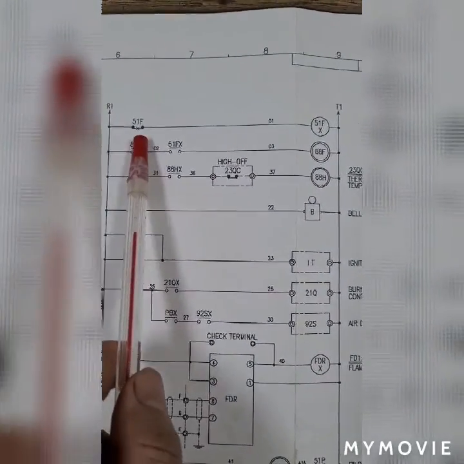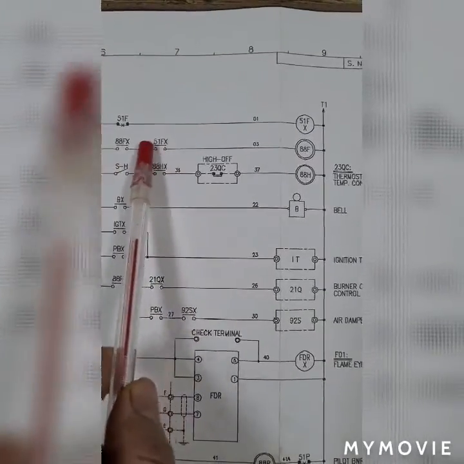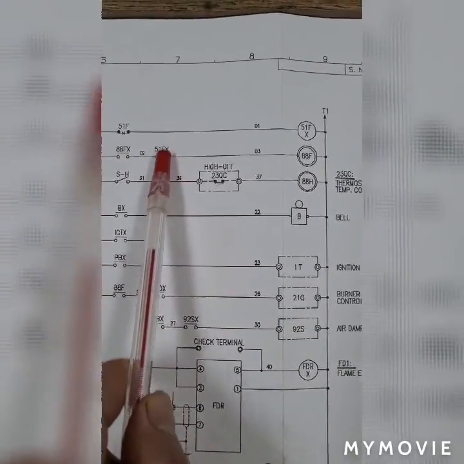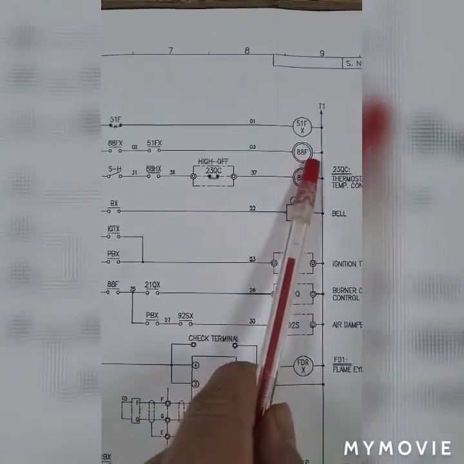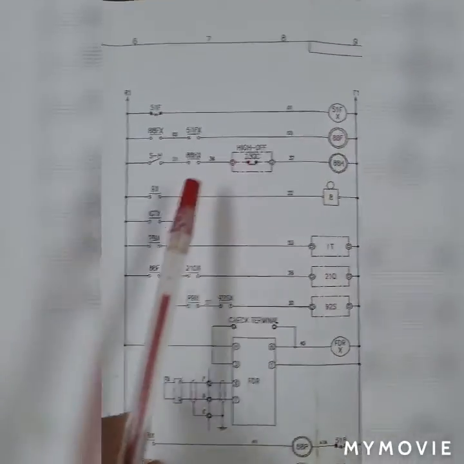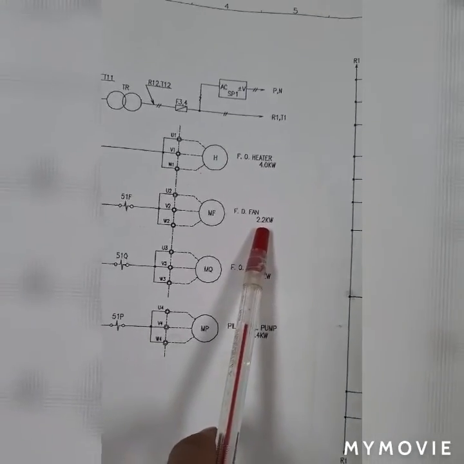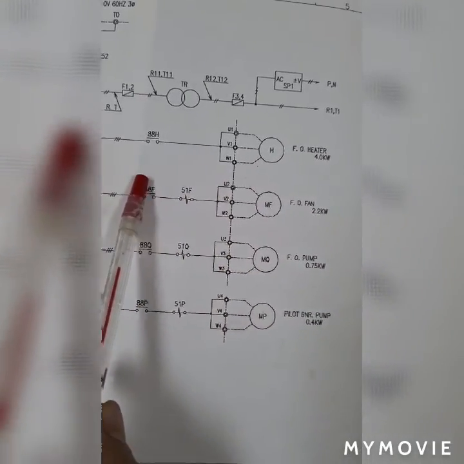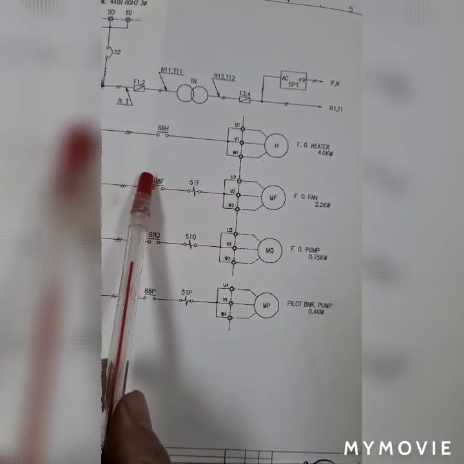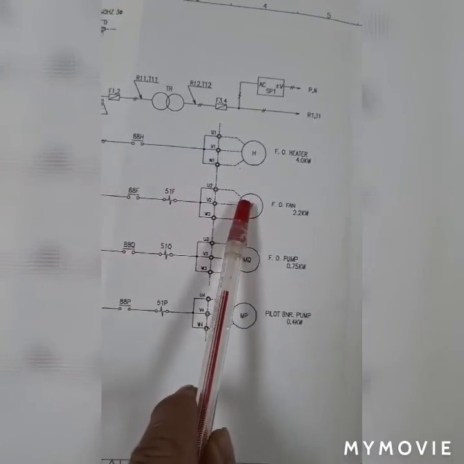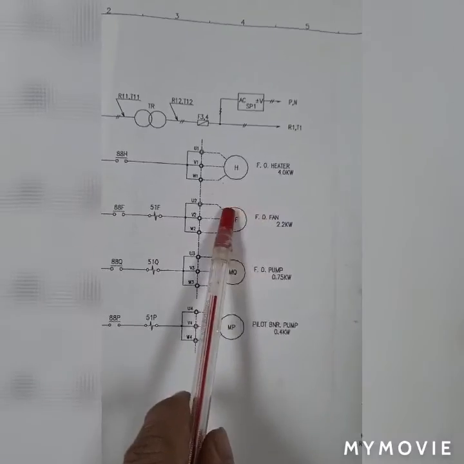Once this 88FX will close, this 51FX is also closed because this is energized. This 88FX relay for my force draft fan 2.2 kilowatt, the 88F contactor will close, and this motor for the force draft fan will be started.